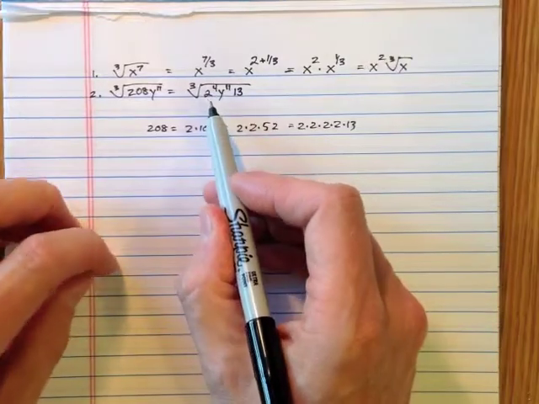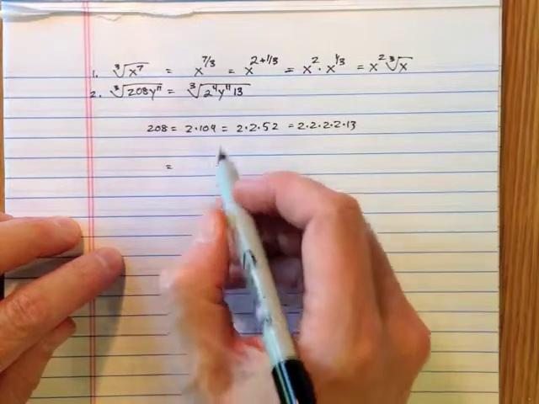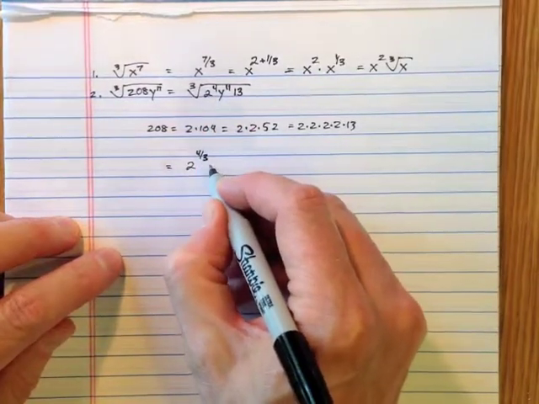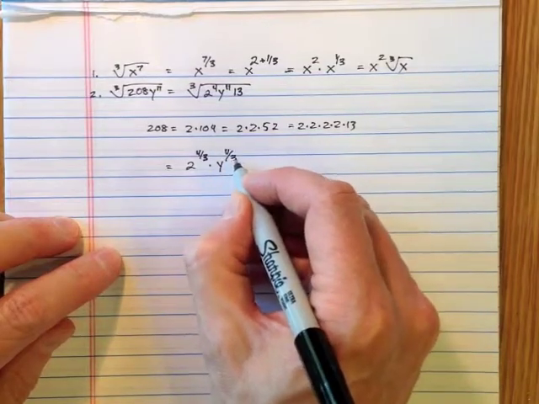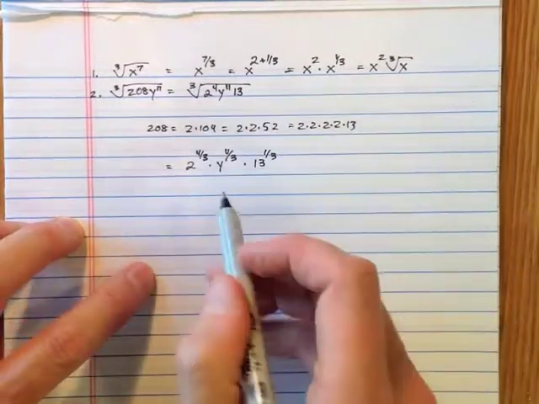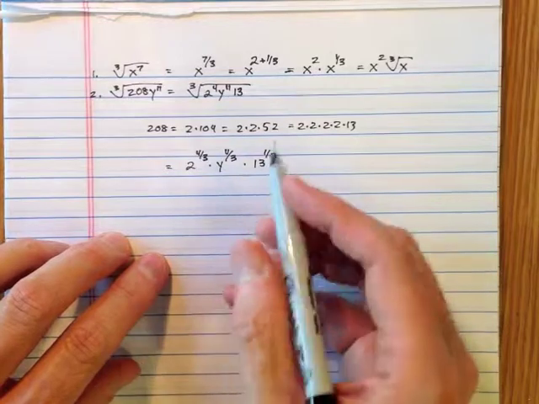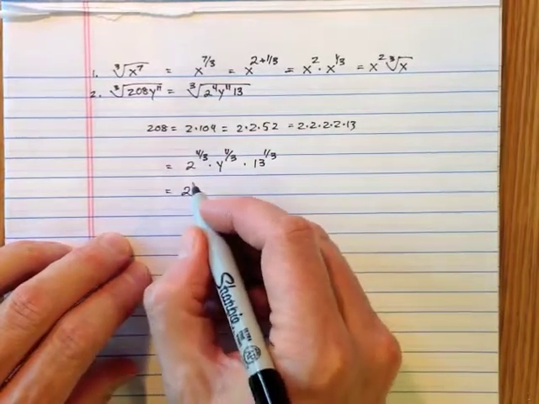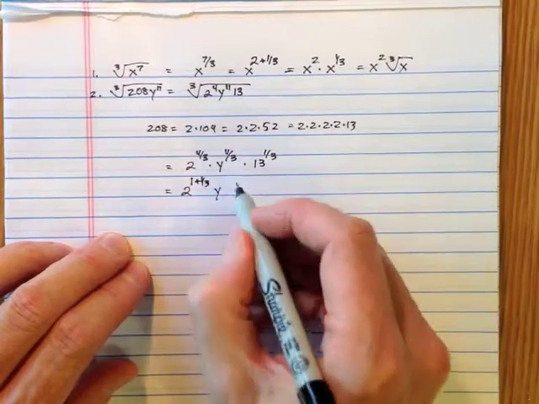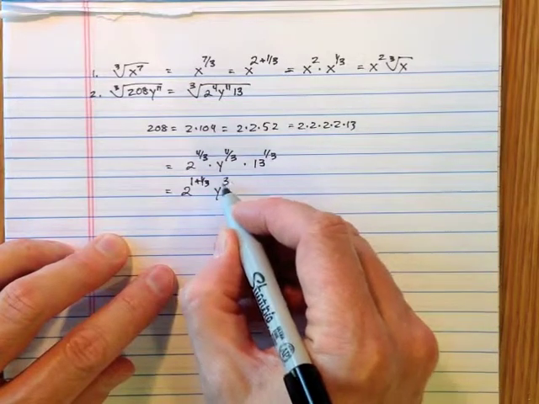I treat these prime numbers 2 and 13 just like the x in the previous problem. Let's rewrite all those with exponents. That's 2 to the 4/3 times y to the 11/3 times 13 to the 1/3. And rewrite all these fractional exponents, these improper fractions, as mixed numbers. So that's 2 to the power 1 plus 1/3. And 11/3, that's 3 2/3. So that's y to the 3 2/3.